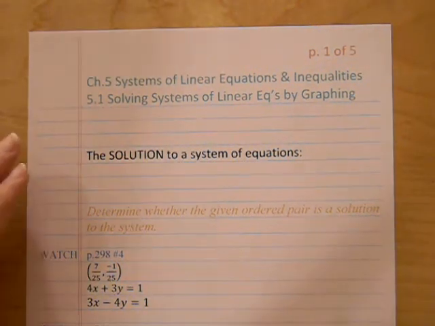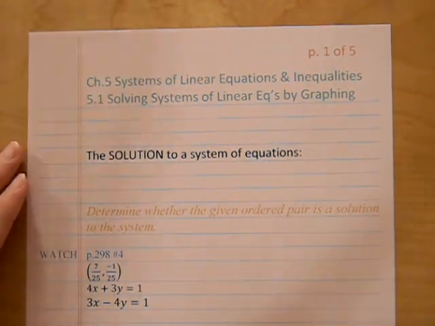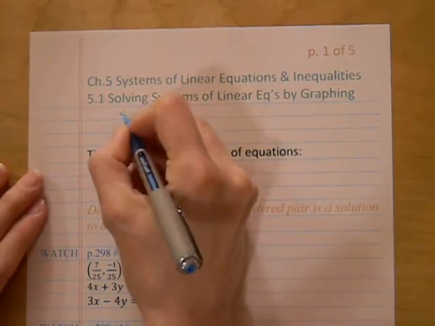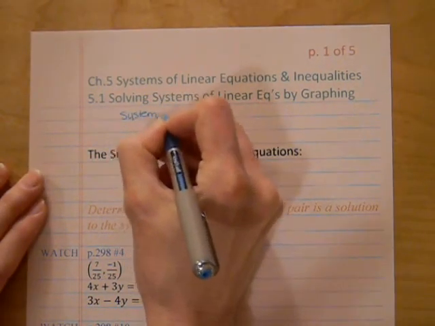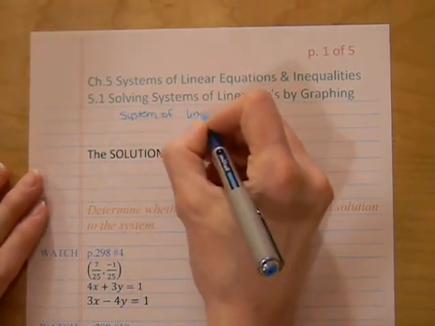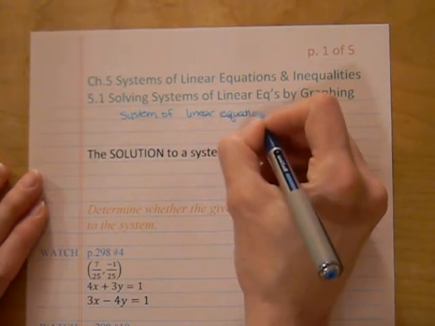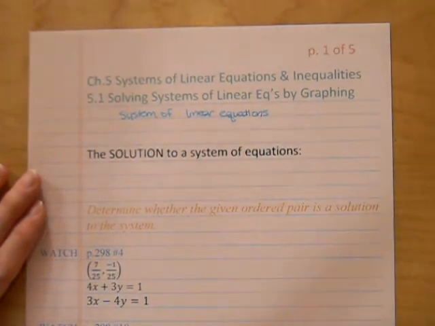Chapter 5, Systems of Linear Equations and Inequalities, Section 5.1, Solving Systems of Linear Equations by Graphing. When we're talking about a system of linear equations, there are two things we want to understand. What do we mean by system, and what do we mean by linear?